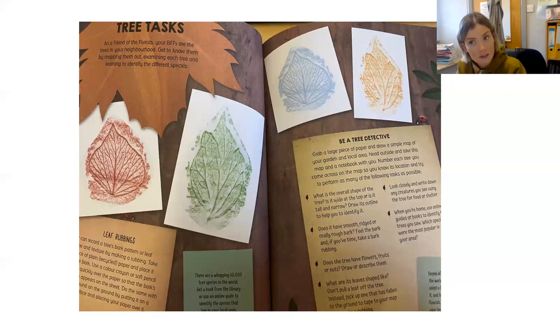Orangutan numbers, so that's a type of monkey, have plummeted, so that means gone down, by as much as half in the last 100 years. And deforestation, so getting rid of trees, is the main cause. But like I said about the sloths and the pandas, it's really sad.